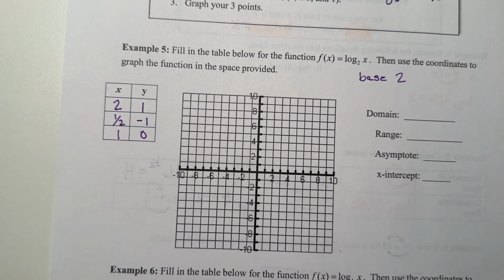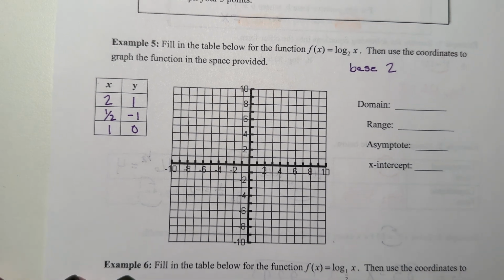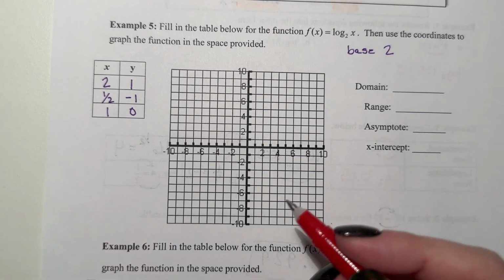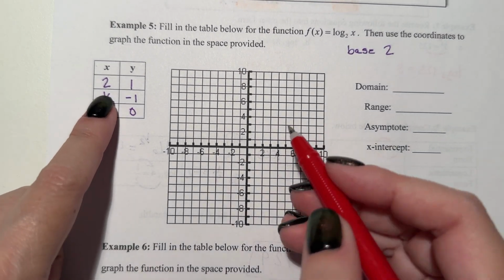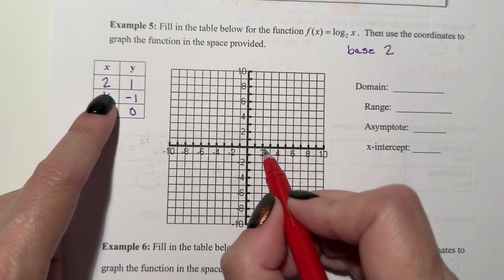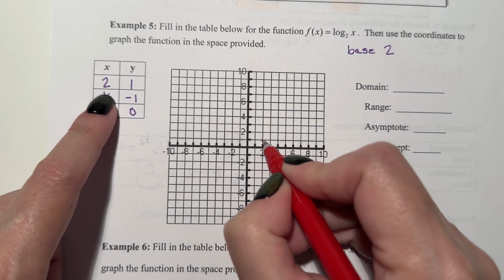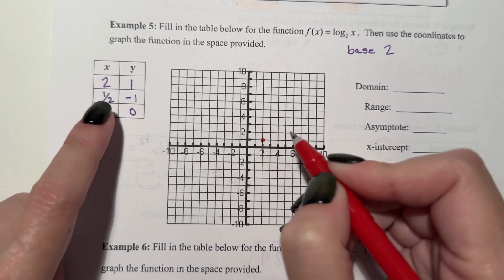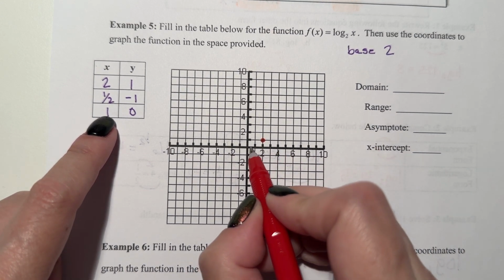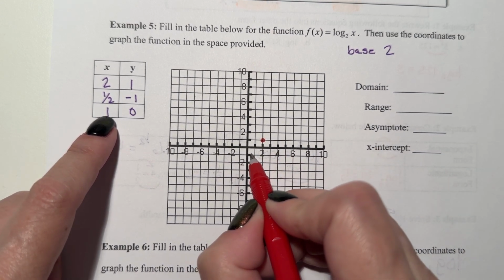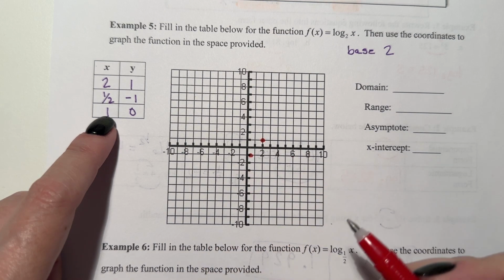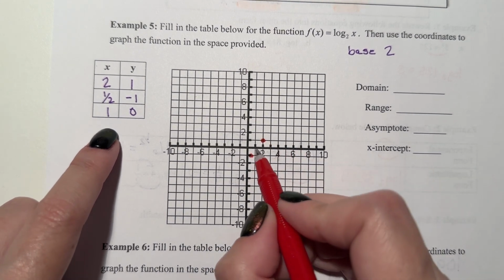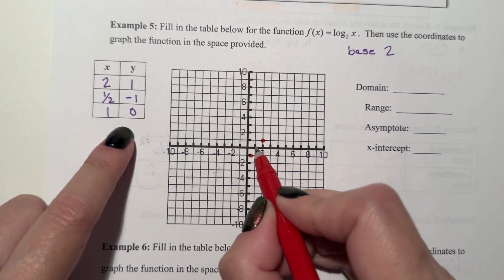All right, let's go graph our dots. Let me graph them in red so they'll stand out a little bit more for y'all in the video. Okay, so first thing I'm going to go is graph over 2 and up 1. Beautiful. Then I've got over 1/2 and down 1. Also lovely. And then I've got over 1 and 0.